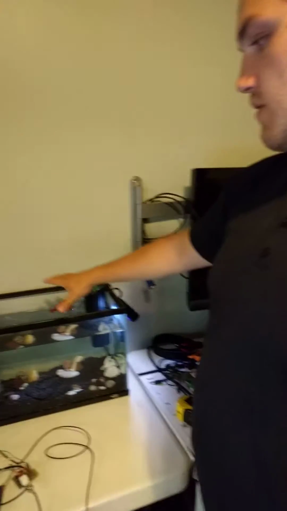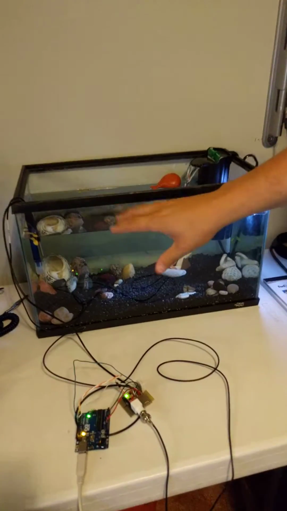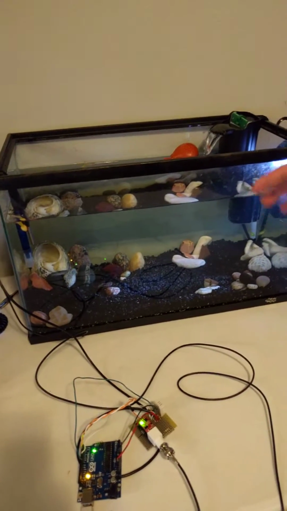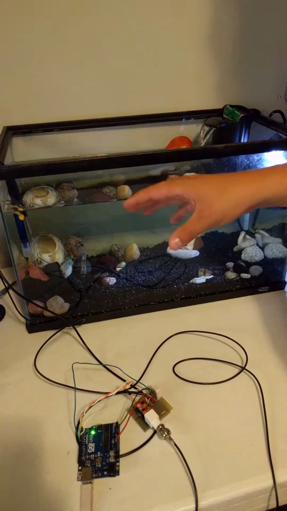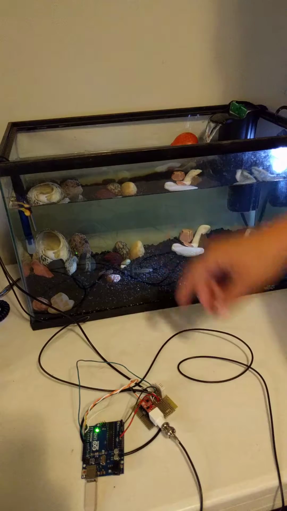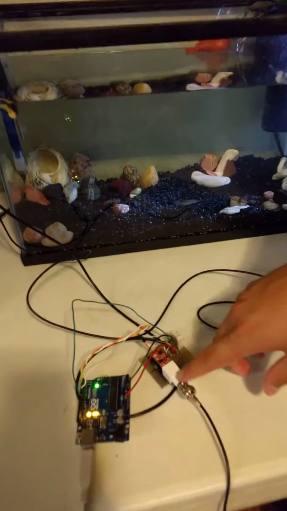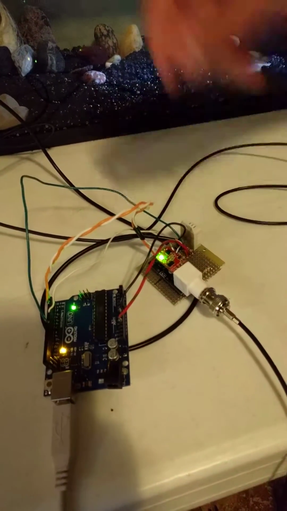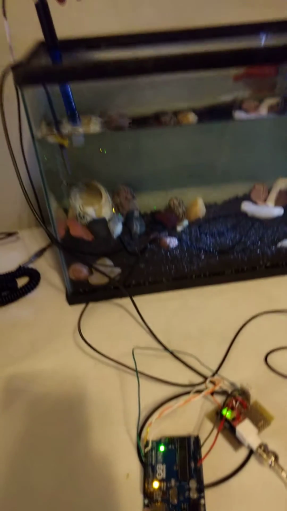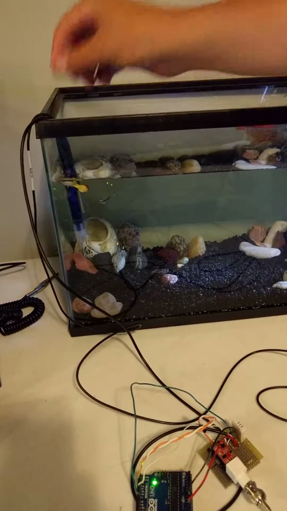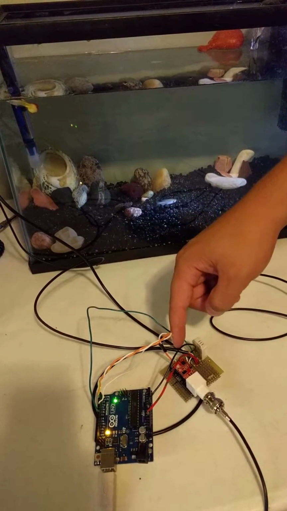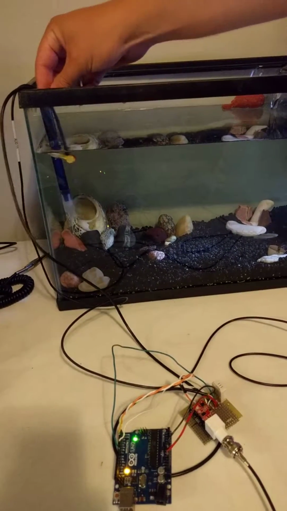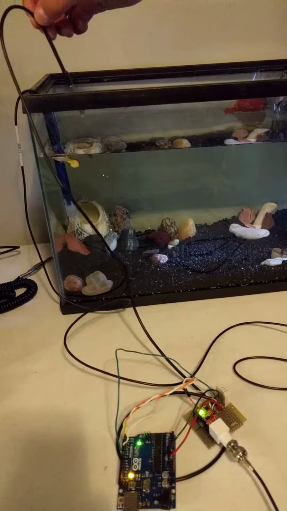So over here I have the start of what it is, the aquarium. This is the part that requires the most monitoring. And so some of the values that we're monitoring here are, we have a pH probe. So this is the pH circuitry, and here is the supporting probe. We have air temperature, lumens, and then we also have water temperature here.